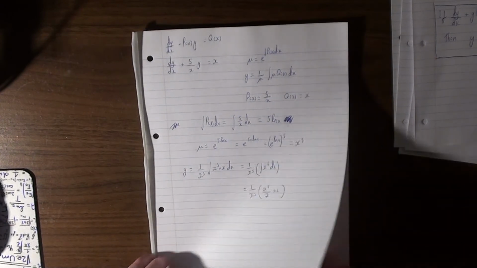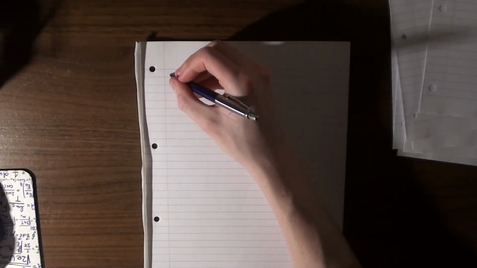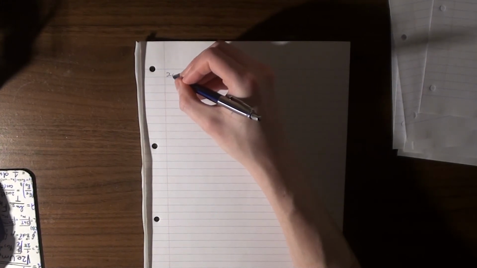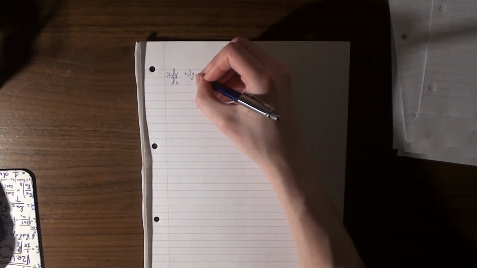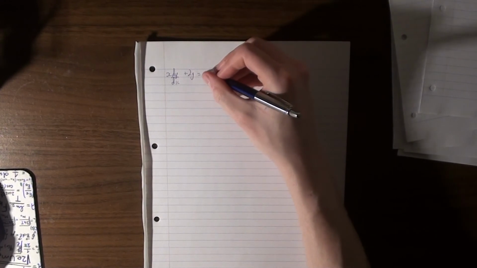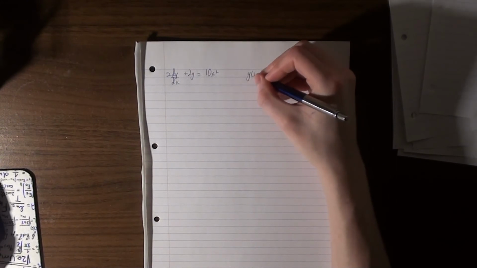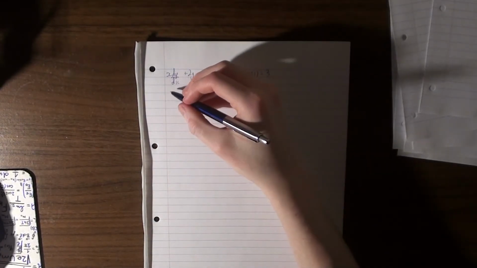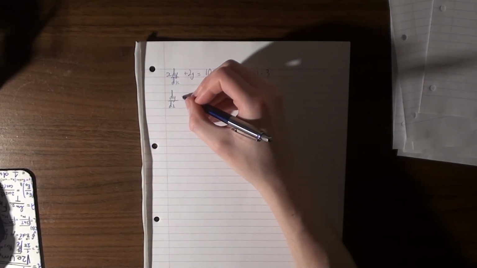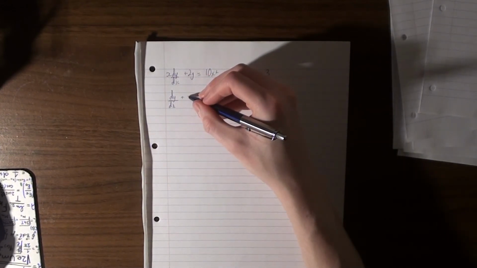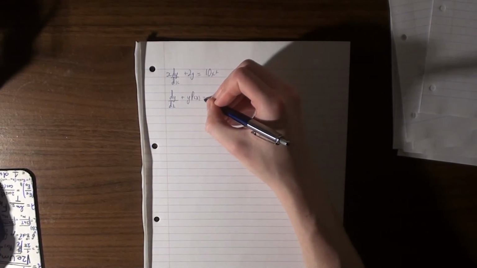Okay, I'll do another one. Let's do a sort of coupled one. Let's do x dy by dx plus 2y equals 10x squared. And we're also given the clue that y of 1 equals 3. So again, we're comparing this to dy by dx plus y p of x equals q of x.